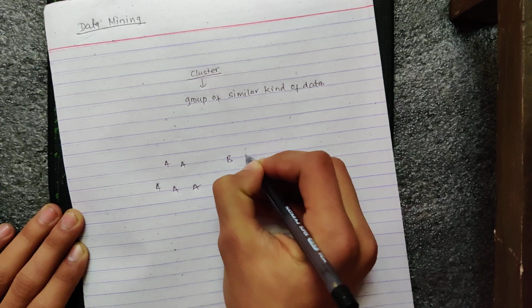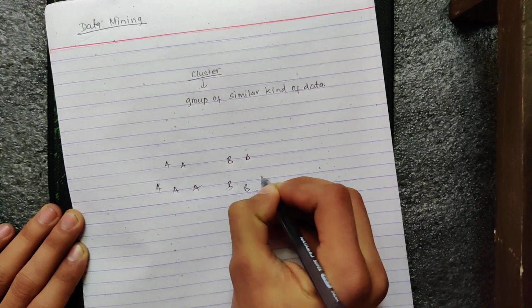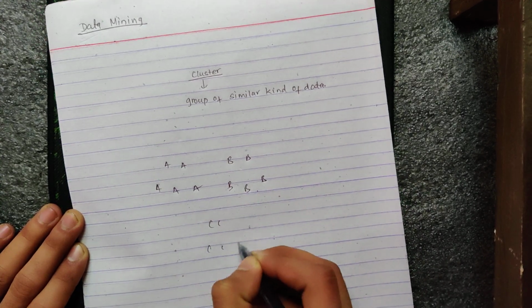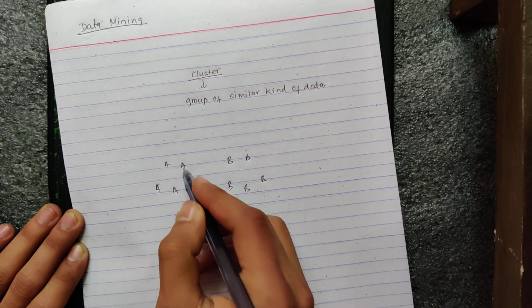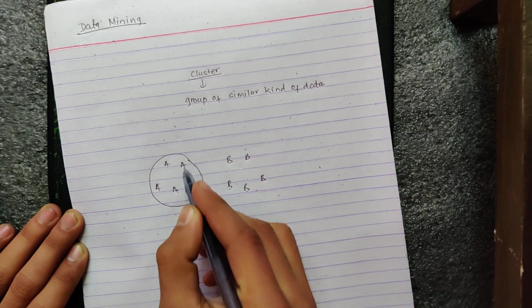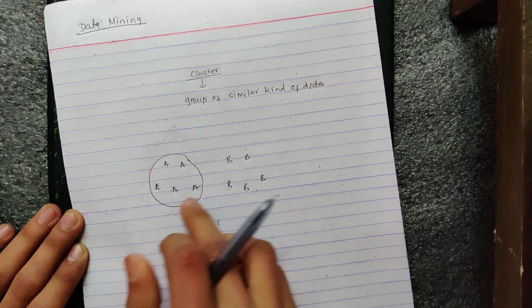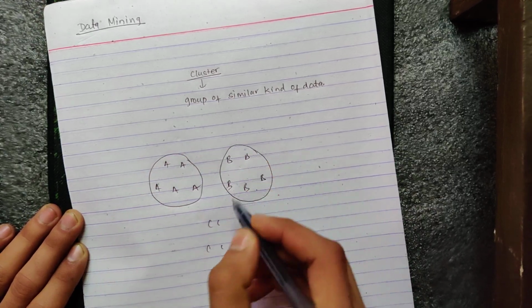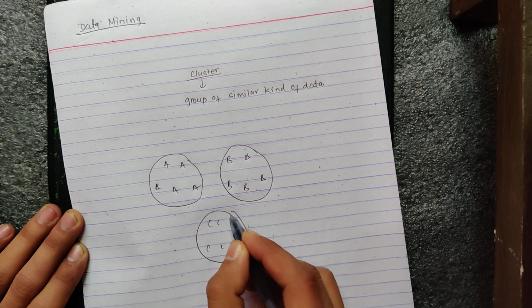Suppose these are the random datas: A A A, B B B B B, C C C C C. These are the random datas, and this is one cluster because they are the same, because they all are A, and this is another cluster B and this is another cluster C.